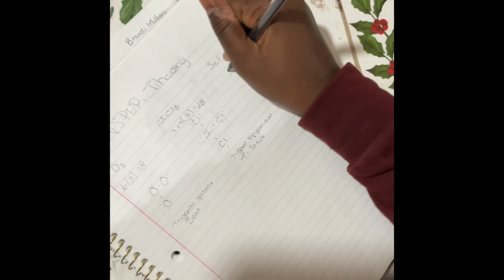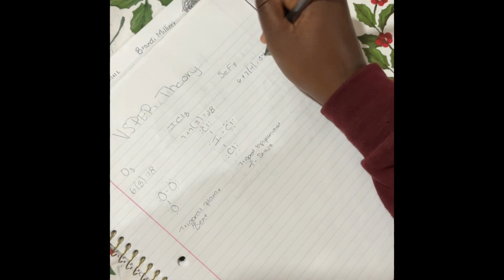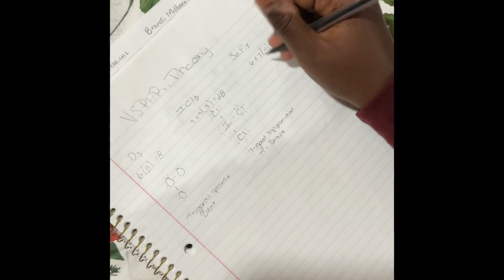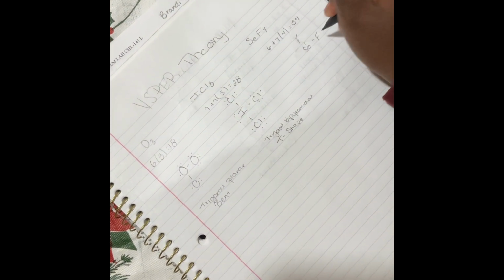And now I will do SeF4. Se has 6 valence electrons and F has 7, and there are 4 of those, so it'll be 34. Then you put Se in the middle, with 4 F's around it.